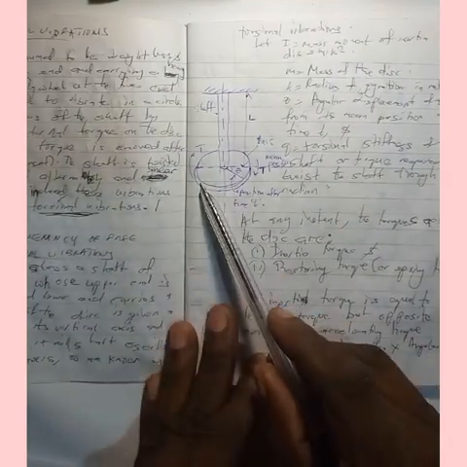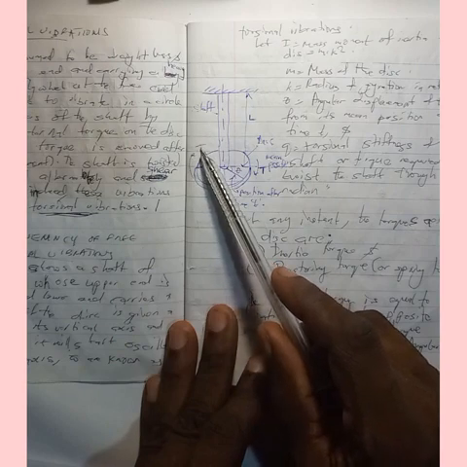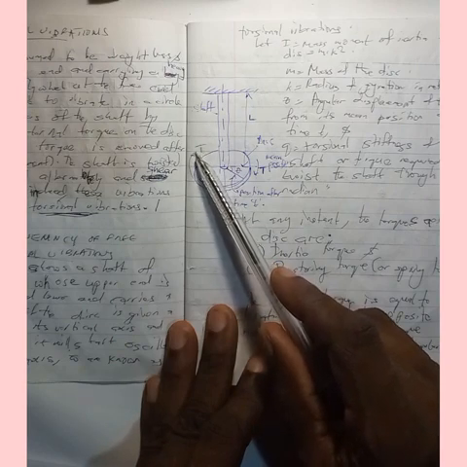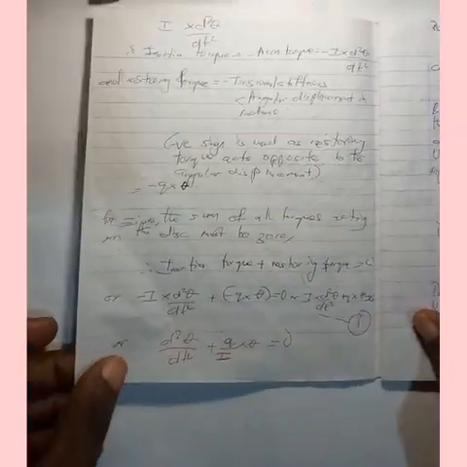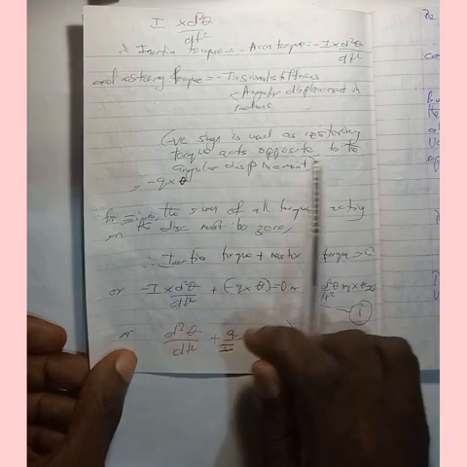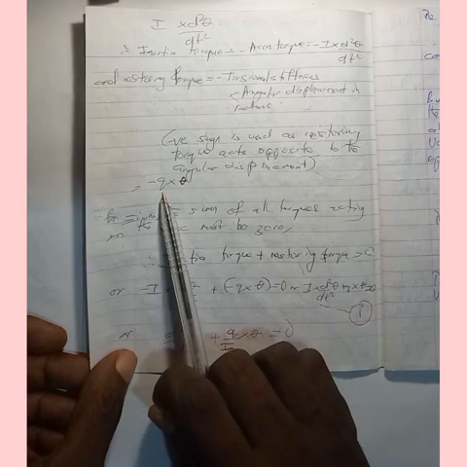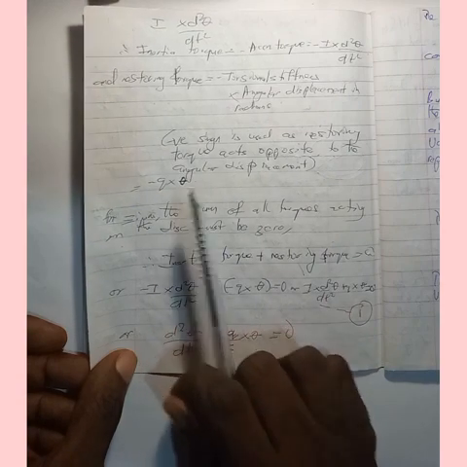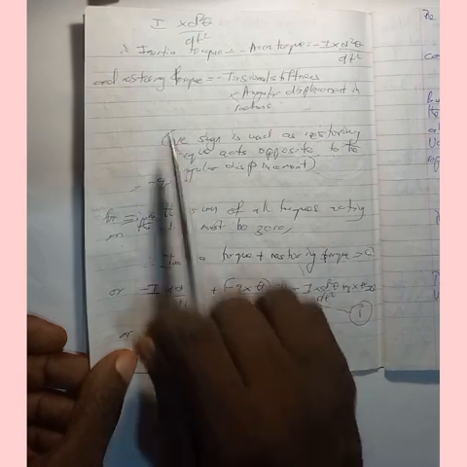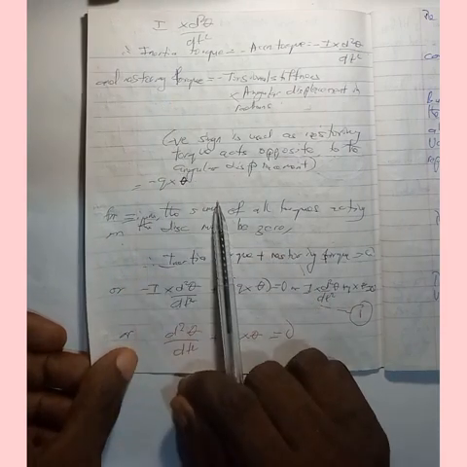It means that as a torque is applied in this direction, the restoring torque will tend to pull the disc backward in the opposite direction, and that's why it is called the restoring torque. It is given by minus q multiplied by theta. So that's the formula for finding the restoring torque.